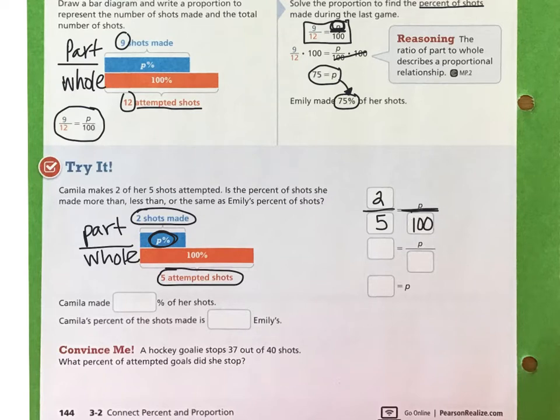So in order to solve this for the letter P, which is in the top part of my ratio there, I'm going to multiply both sides by 100. Now, if you take care of this piece of your problem first, remember 2 divided by 5, do that on your calculator, equals this number here, that decimal, 4/10.